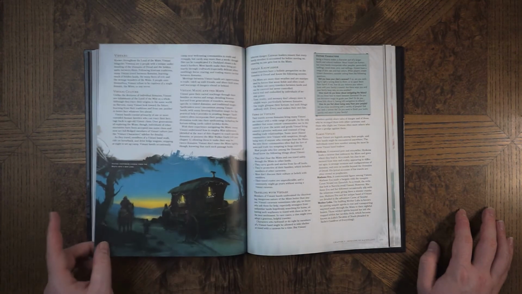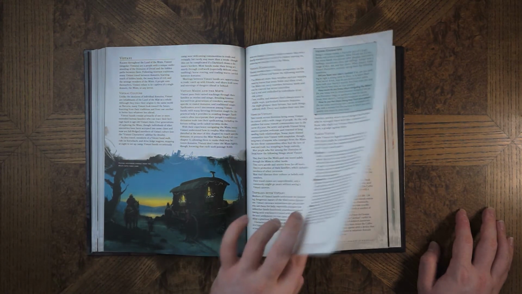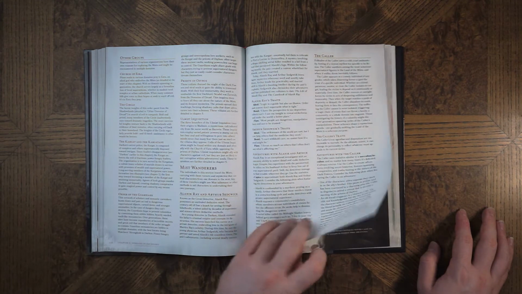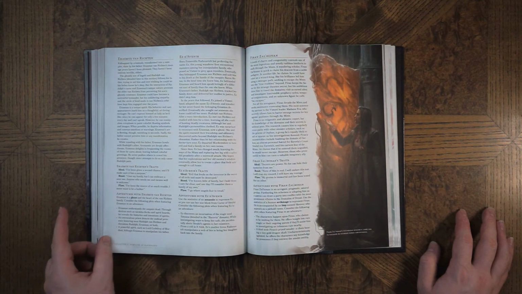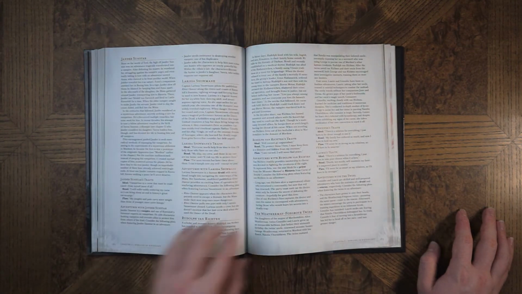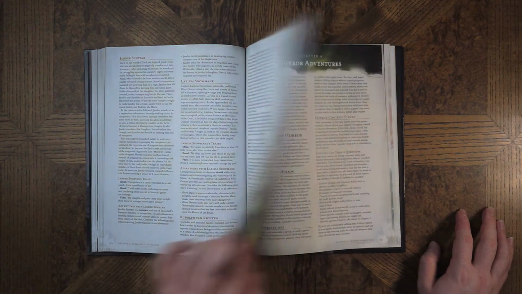More rules for traveling through the mists that surround the domains and the people therein. There's the Vistani from Curse of Strahd. All of this is great. More NPCs to throw at your players from other locations, including von Richten, who we all know and love.